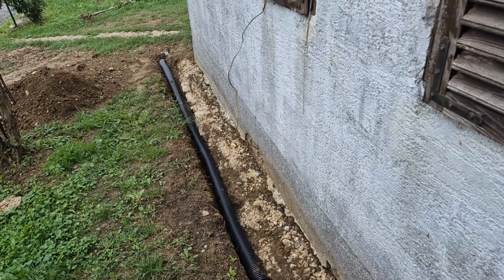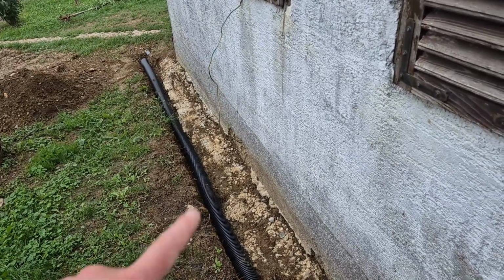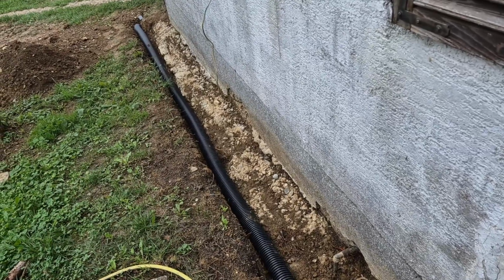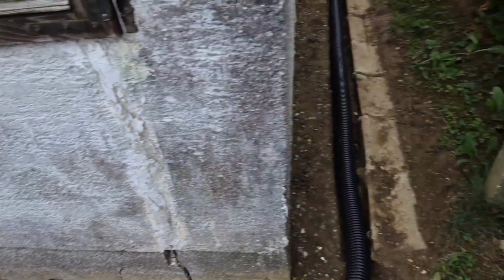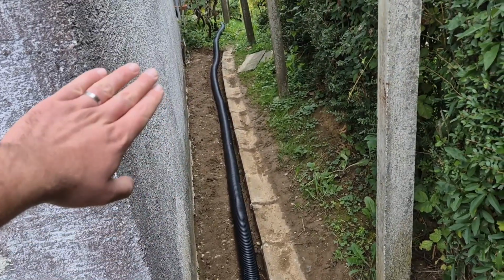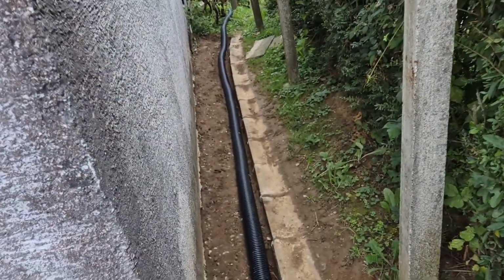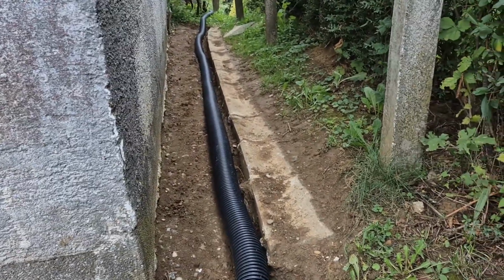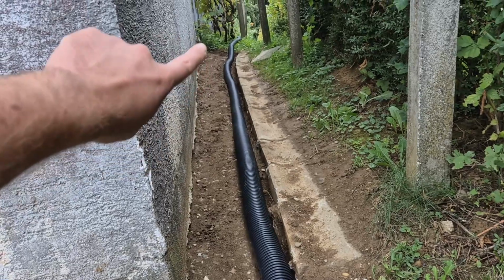I will wrap this pipe in that material, even lower the pipe more, and here it has to go a lot lower, and it must be on a slope so the water can flow.